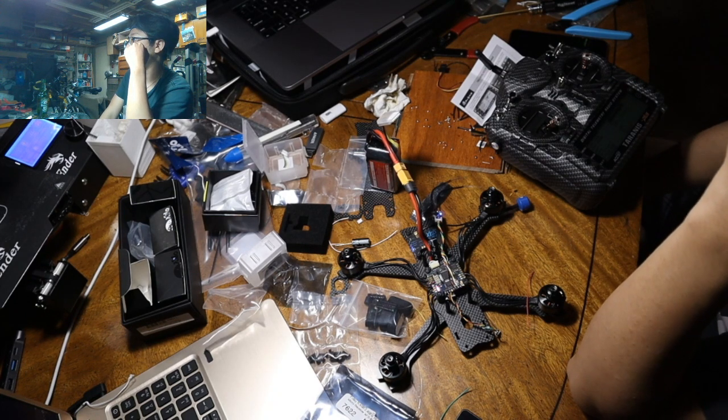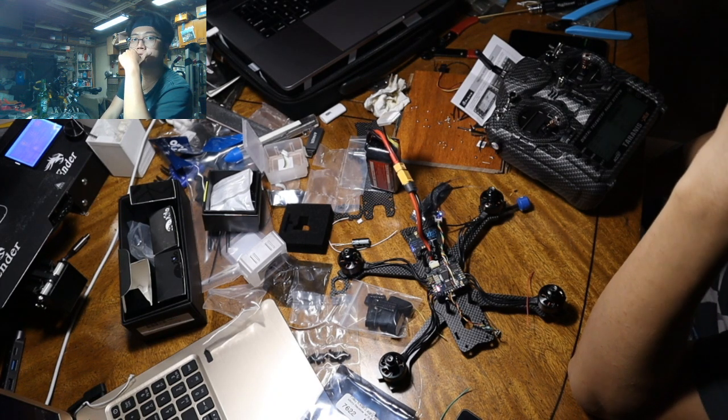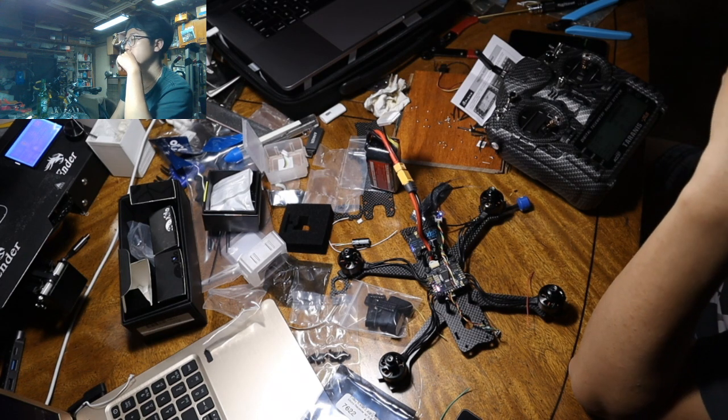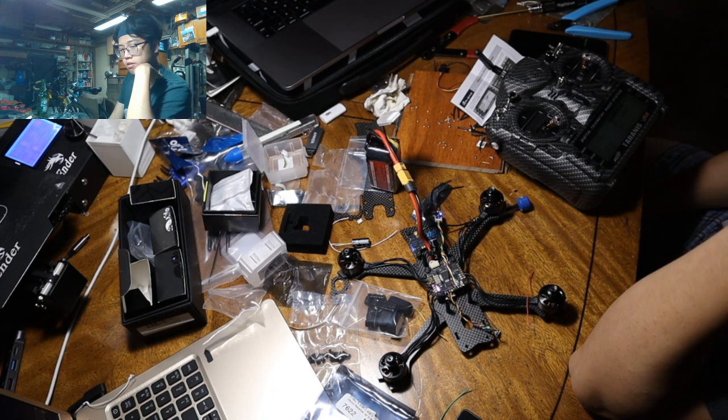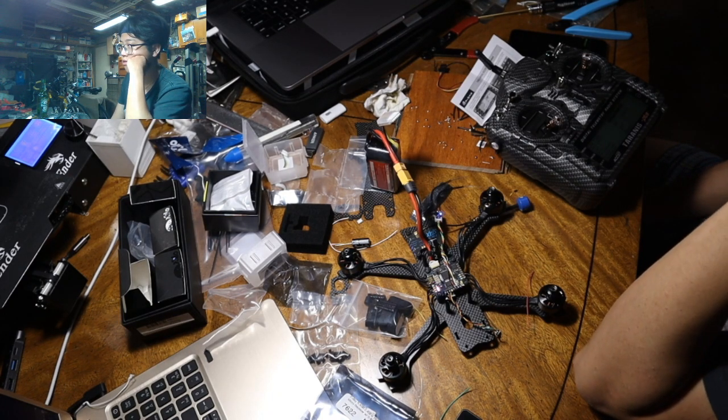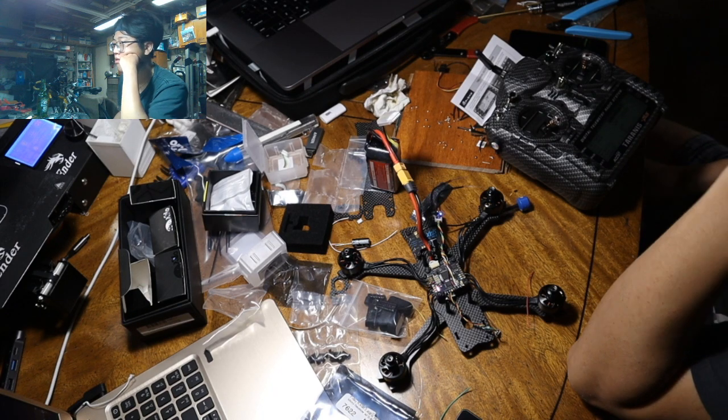Now that the quadcopter is basically assembled, the next thing to do is to set up the flight controller, finish the configuration so that it can work. And in order to do that, you're going to need 2 pieces of software. The first one is Betaflight Configurator.